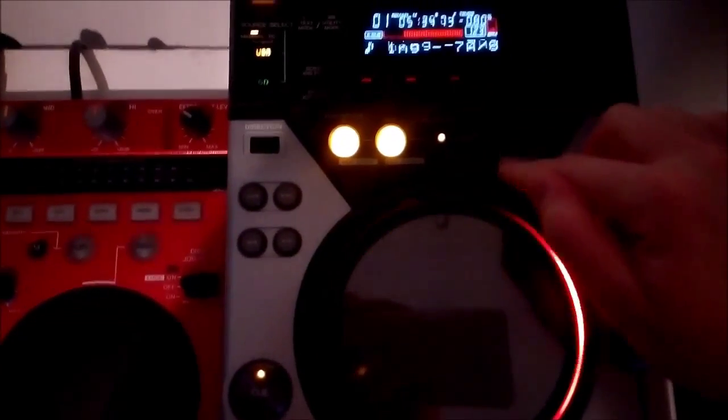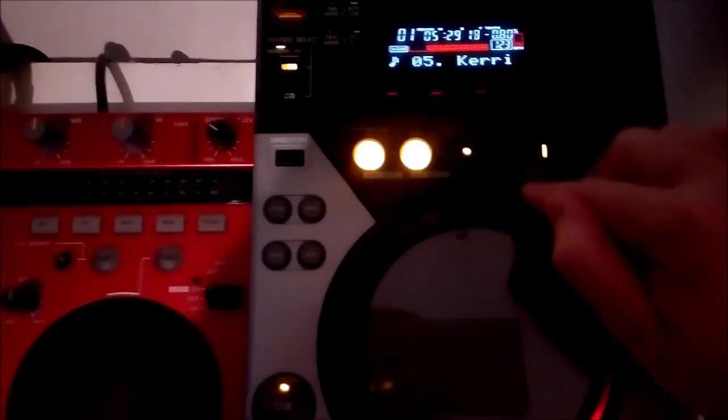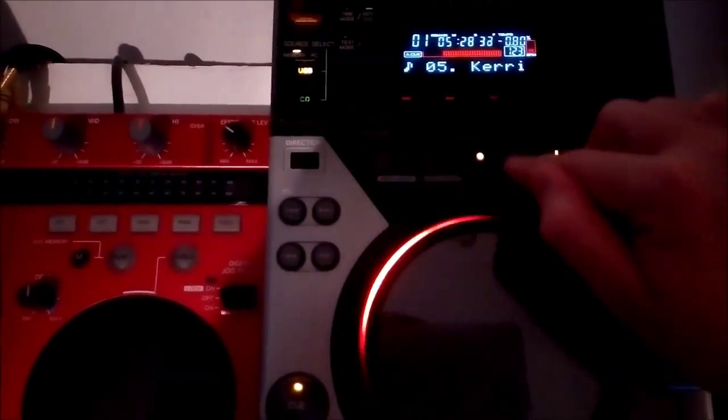You can play about with that, plus and minus. So you can play about with the loop cutter or loop divide, as it's called on this particular model. So there we have it.